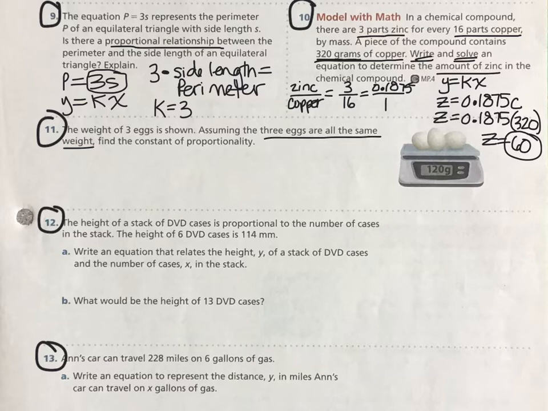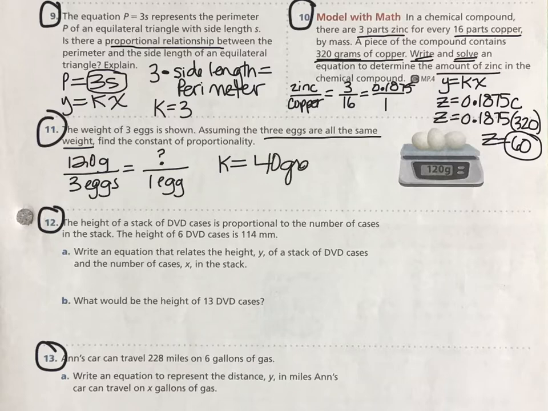Well, if all 3 of them weigh 120 grams, how much does each egg weigh? That will be our constant of proportionality, or K. In this case, the weight of each egg would have to be 40 grams.